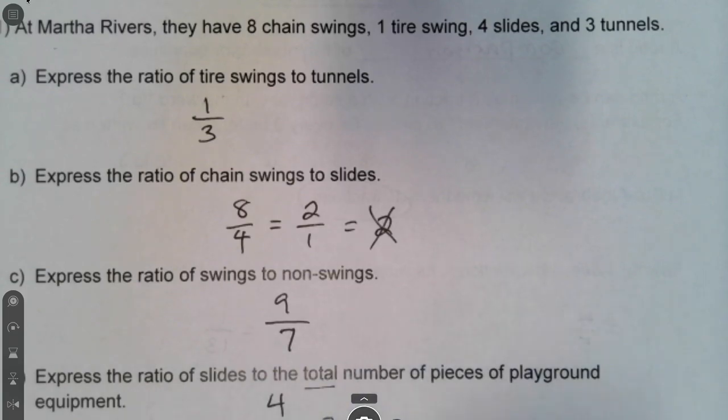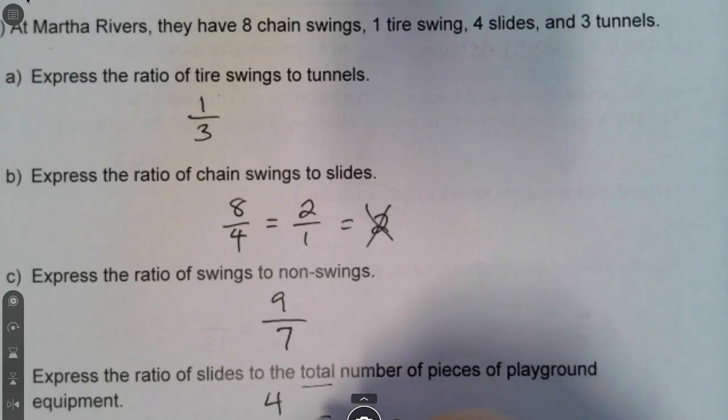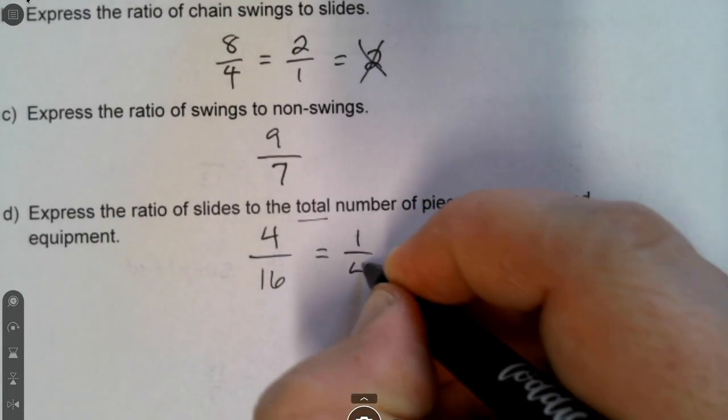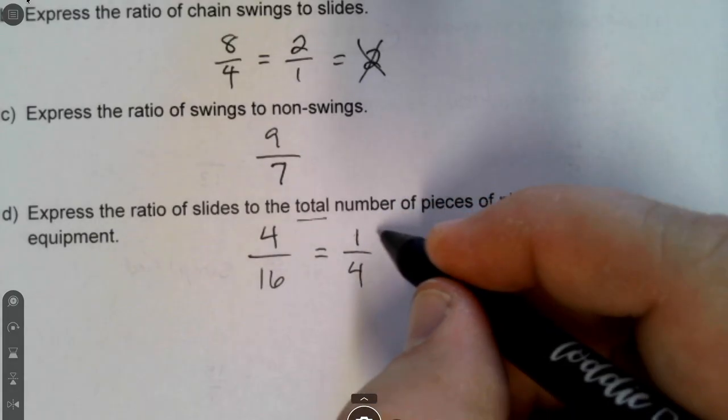So this can be reduced. And they're both, we can divide them both by 4, so we get 1 over 4 as our final answer for part D.